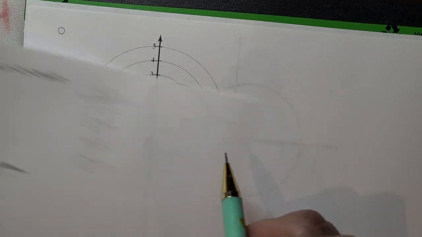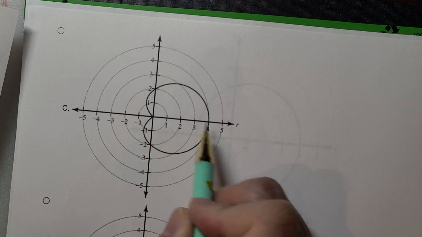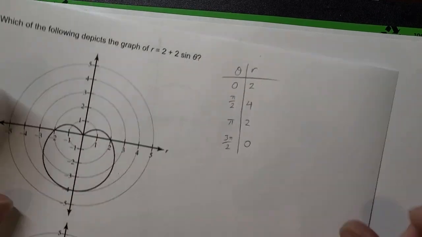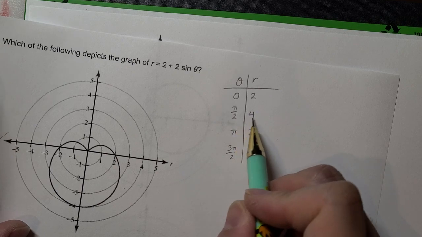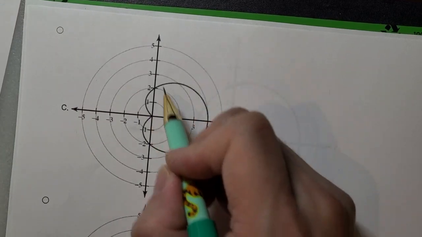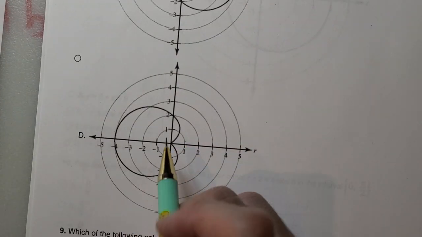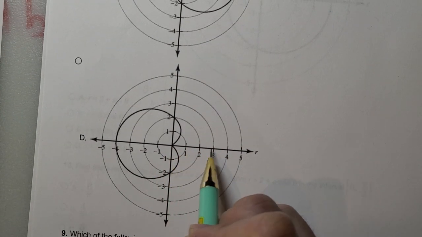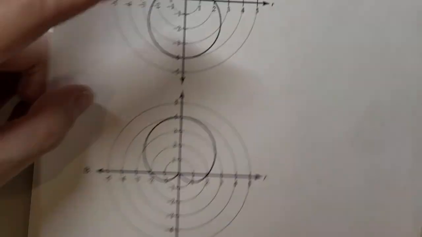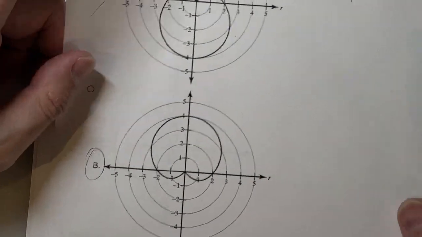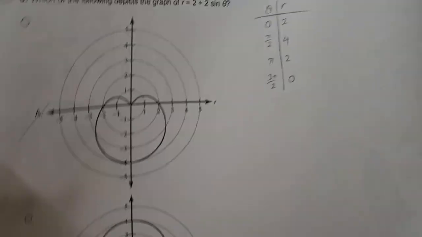When theta is 0, r should be 2. When theta is 0, there's two possible choices. It's 0 or 4. We don't have a 4 anywhere when theta is 0 or pi. When it's pi over 2, it's 4, but pi over 2 is up here, so not C. And then similarly, when theta is 0, r should be 2. It should be over here, but there's nothing there clearly, so eliminate that. Answer is B. So when you're in doubt, just plug in points for theta. Some easy points. Don't plug in difficult points.